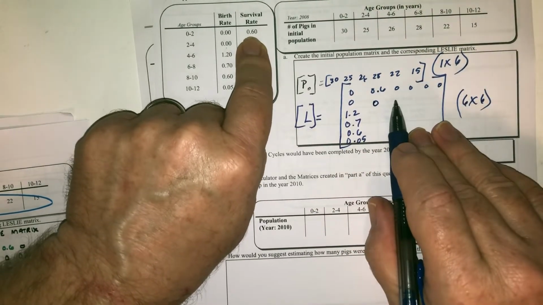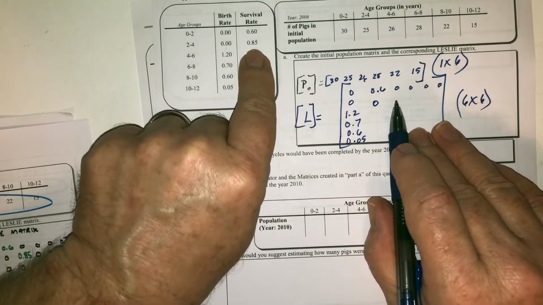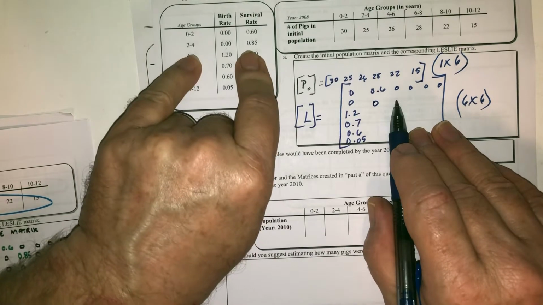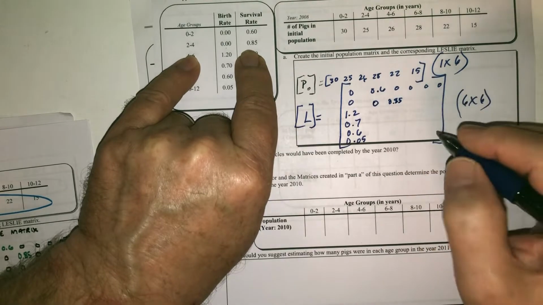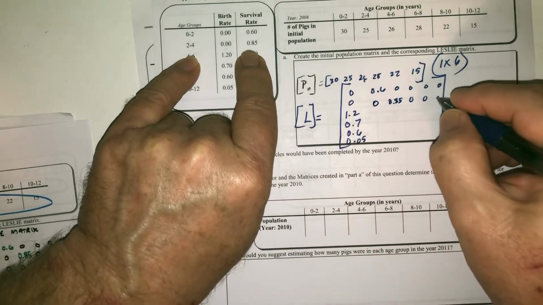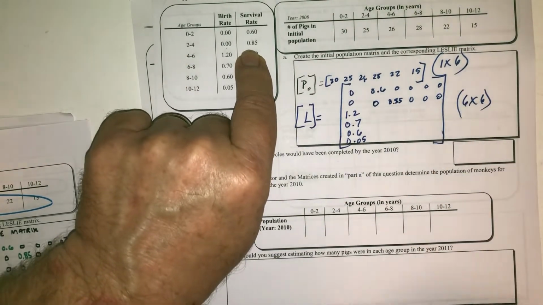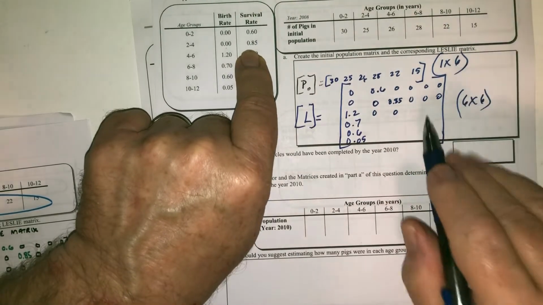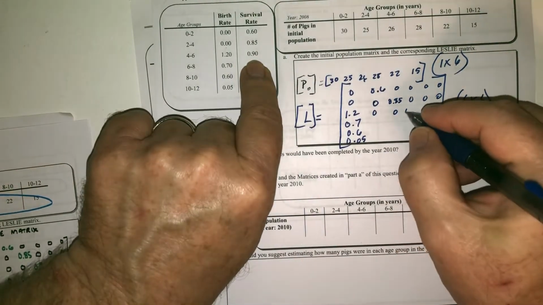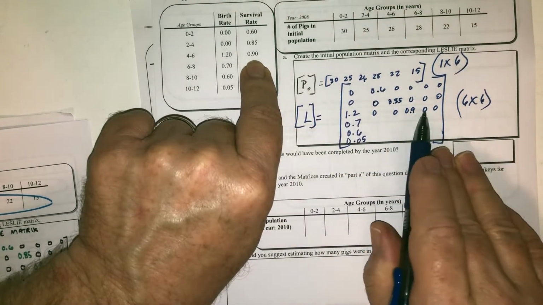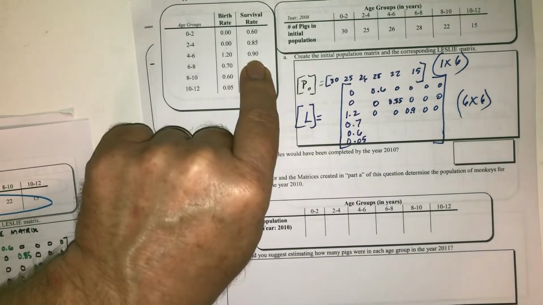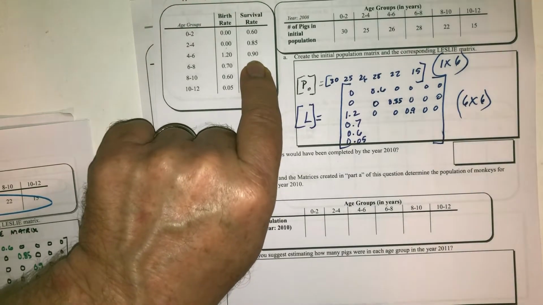The next one is the second survival rate for the second age group, which in this case is 0.85. And then there will be 1, 2, 3 zeros. You'll have a 0 here, and then the next rate is 0.9, and then 2 zeros, because you've got to have 1, 2, 3, 4, 5, 6 entries in each row and 6 entries in each column.